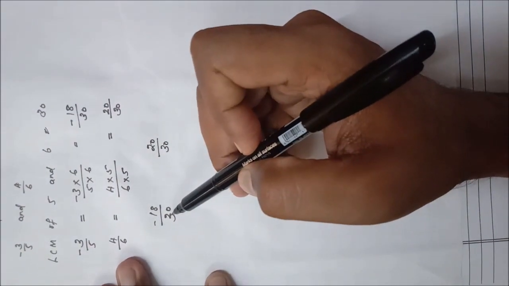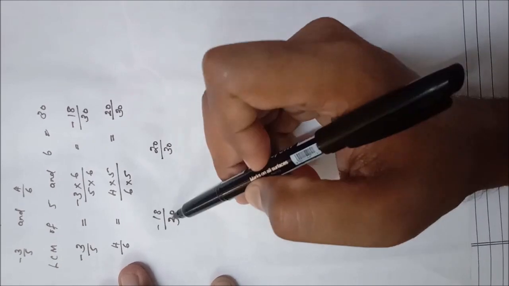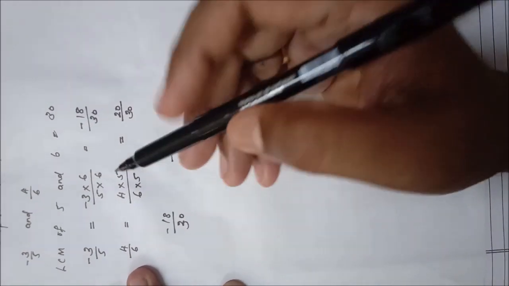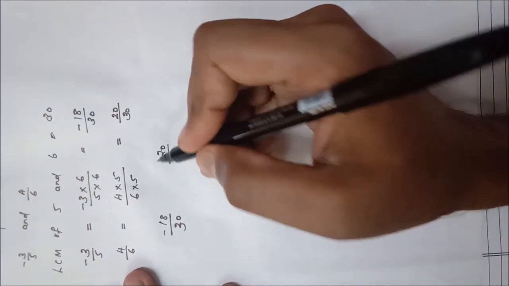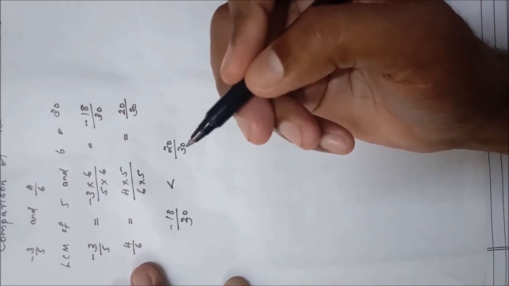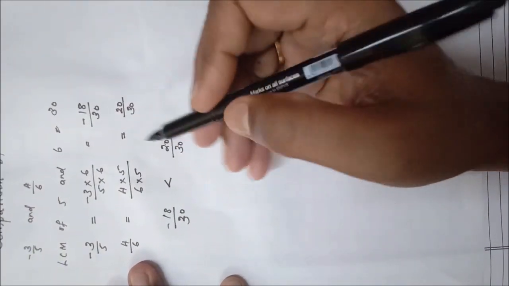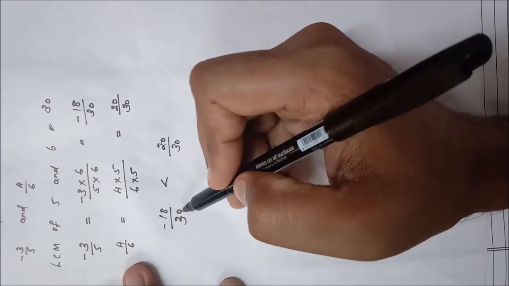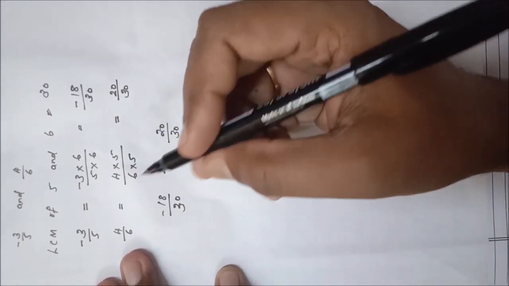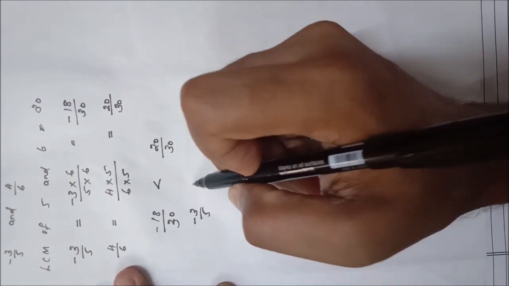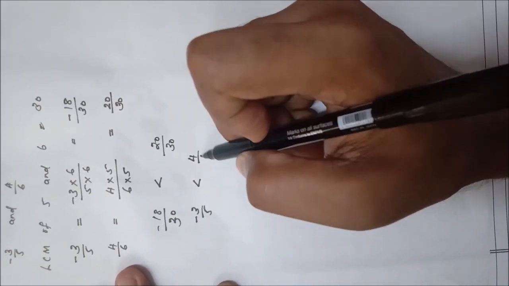Now we know that when the denominators are same, we will compare the numerators. Which numerator is bigger? We know that 20 is greater than minus 18. Hence, we can say that 20 upon 30 will be greater than minus 18 upon 30. Now, comparing with the given question, we can write minus 3 upon 5 is less than 4 upon 6.